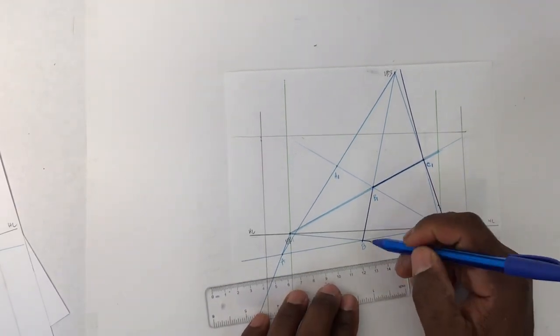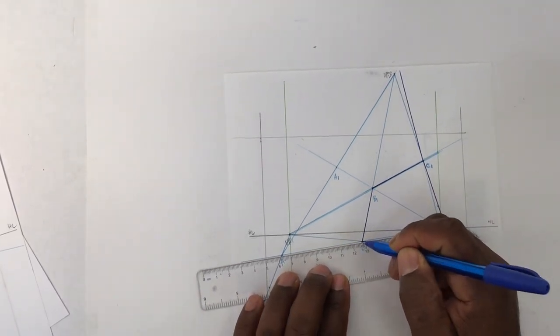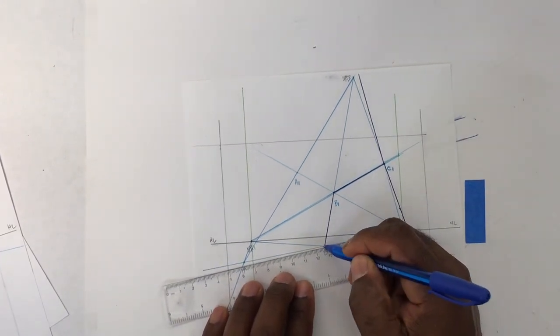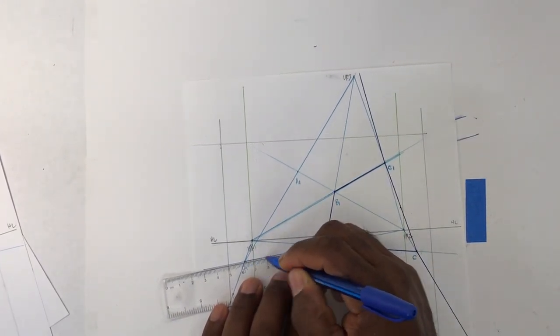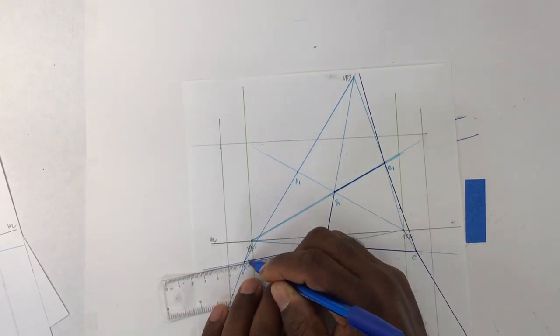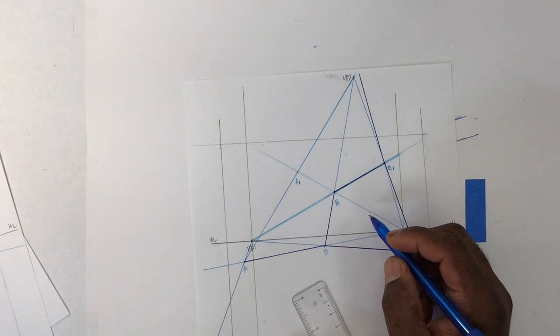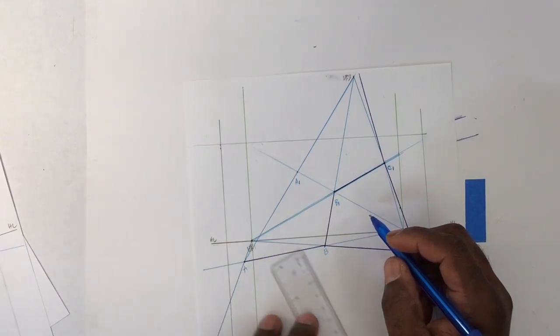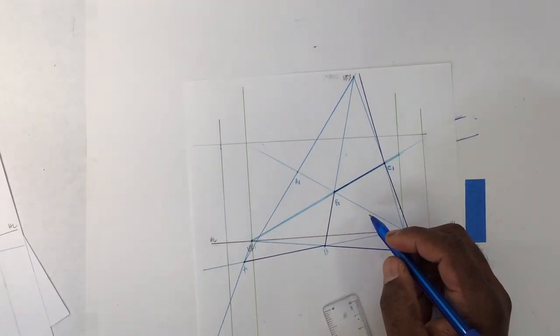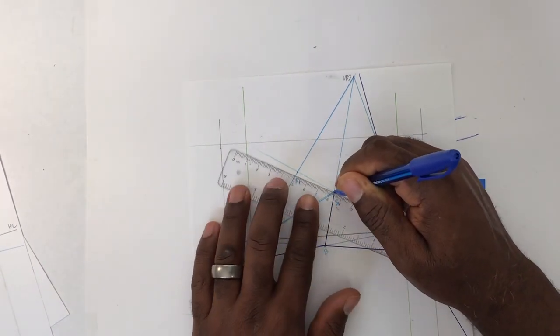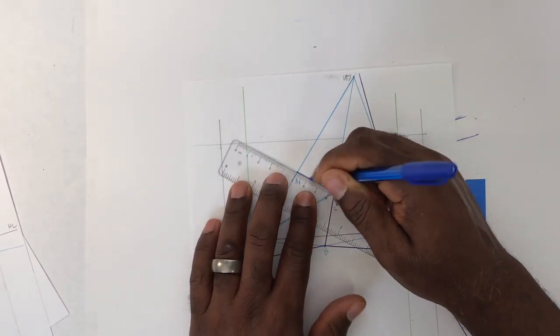And then we have B to A. Let's bring this in a little bit, make sure I'm in frame. B to A. And this goes here like that.